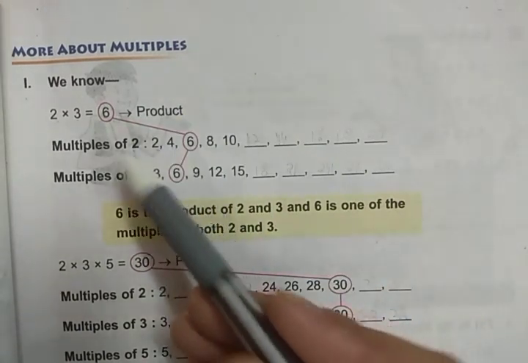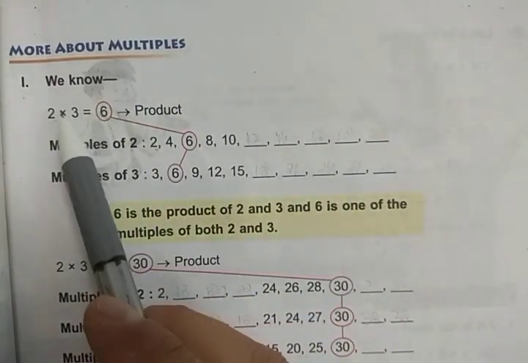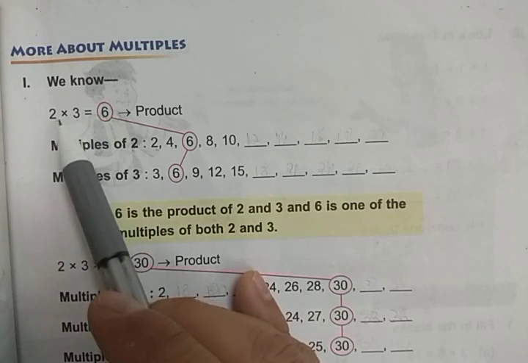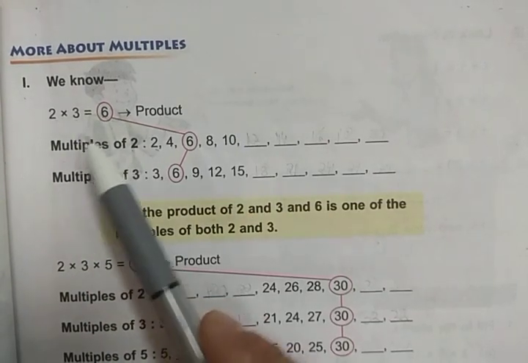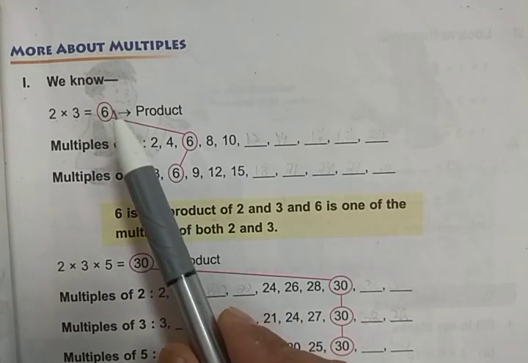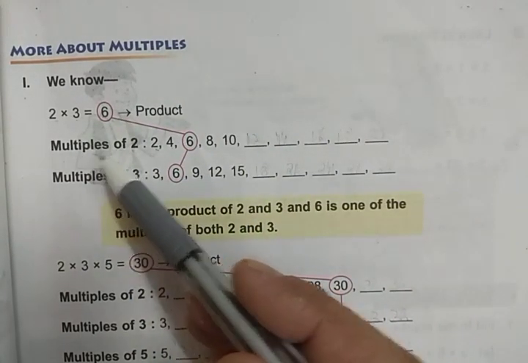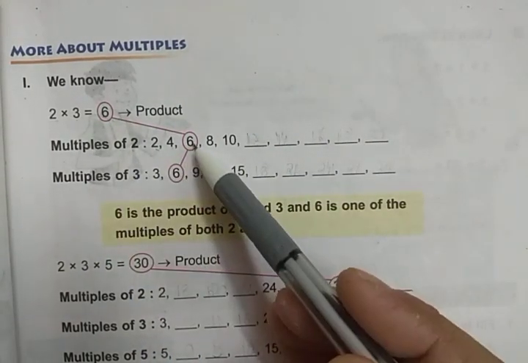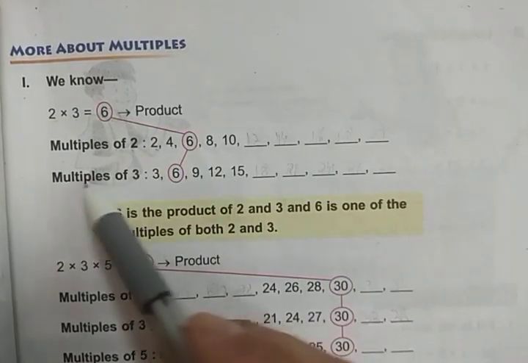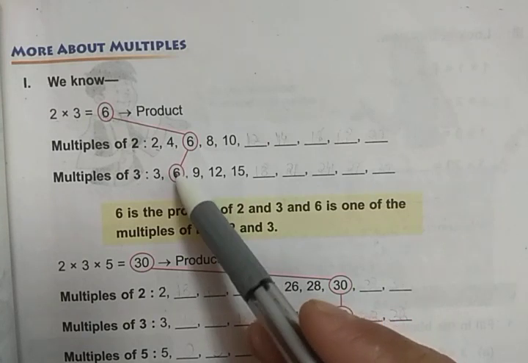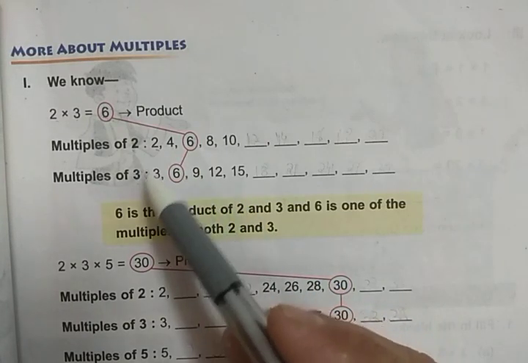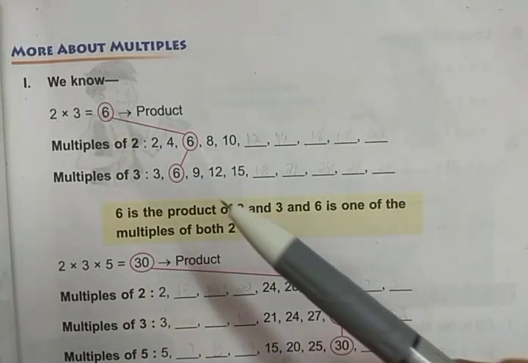Now here 6 is the product of 2 and 3. That means the product of 2 and 3 is 6, and 6 is one of the multiples of 2 and 3. So here you can see 6 is a multiple of 2 and also 6 is a multiple of 3. That means 6 is a multiple of both 2 and 3.